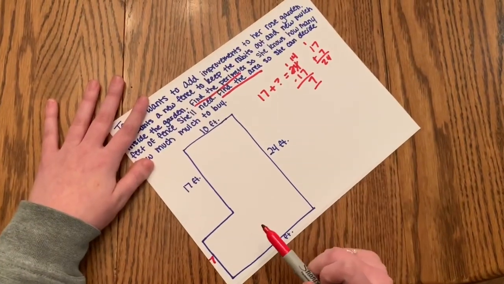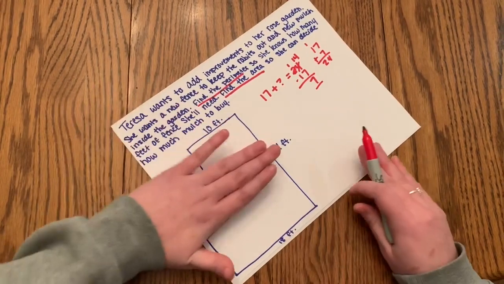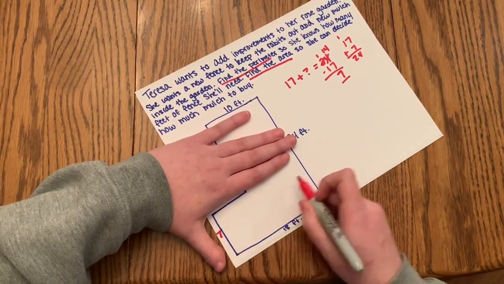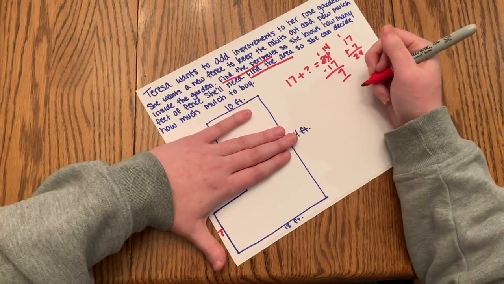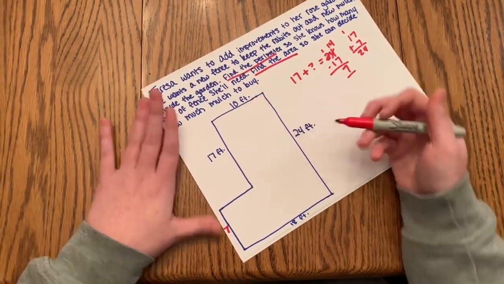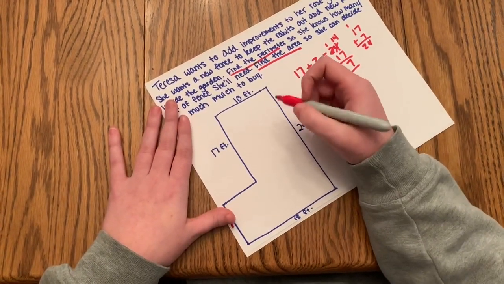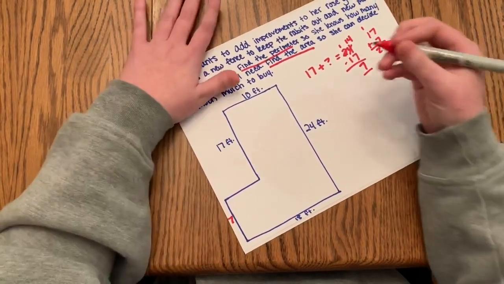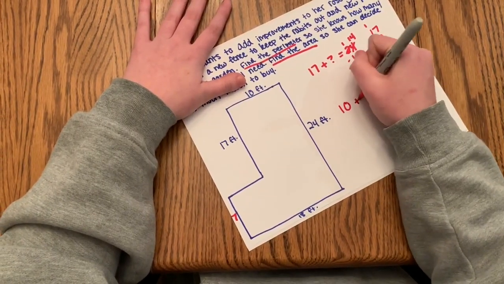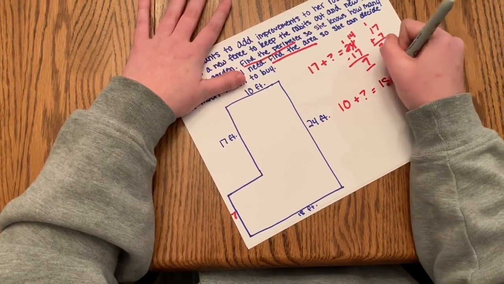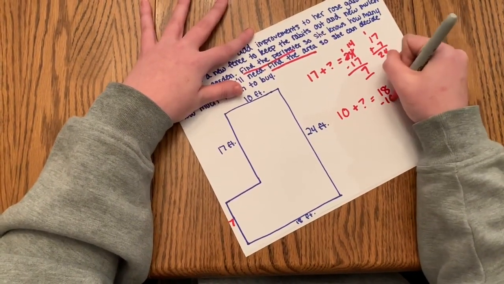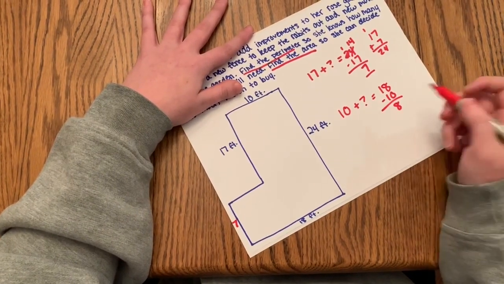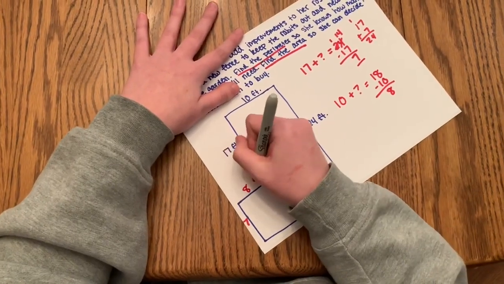Now we're going to figure out what this side is. And if we put our hand here, we can see that this is our rectangle. So we know that this side has to equal 18 feet. And we have a 10 feet up here. So we need to think about 10 plus what equals 18. And to do that, we're going to subtract again. So 18 minus 10, we know that is 8. So 8 plus 10 equals 18. So we're going to put our 8 in here.